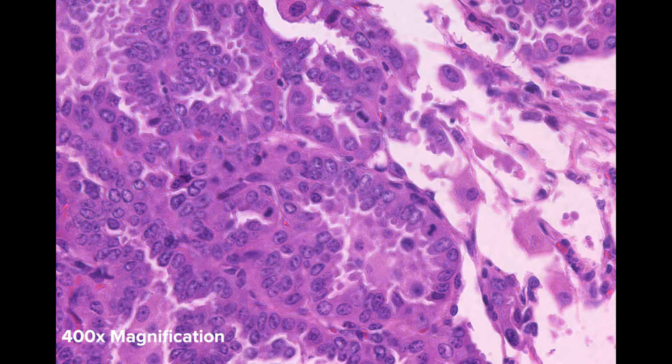Here is an image of the lung tumor taken at a magnification of 400 times. It shows more of the cellular features of the tumor. Each darker blue circle is a cell nucleus. The nucleus of each cell is stained blue. The cytoplasm is stained pink. The air passages are white, and these are cancer cells.